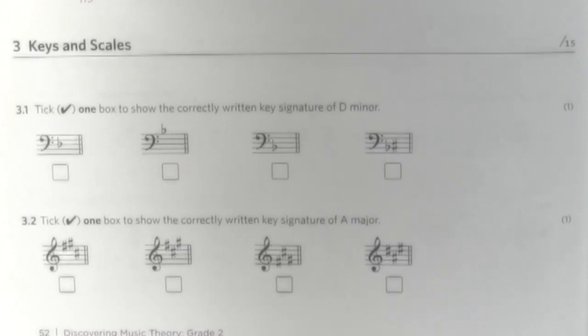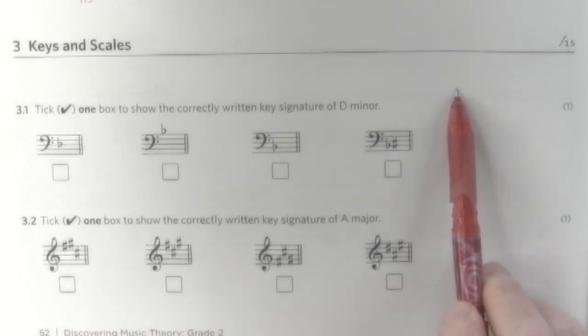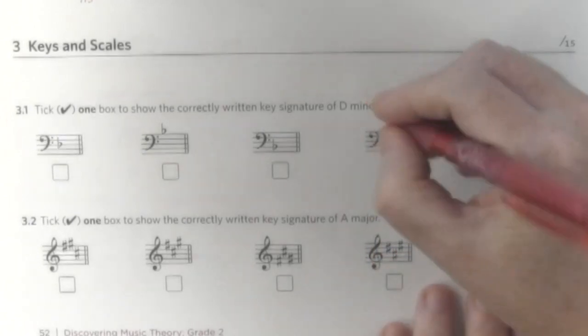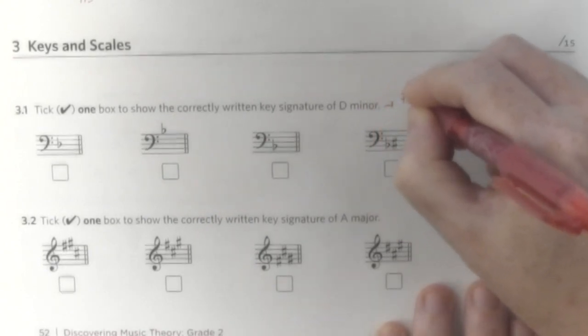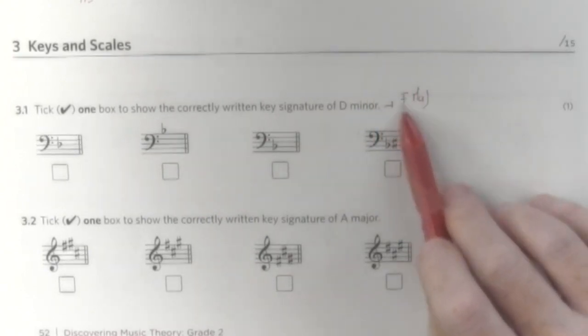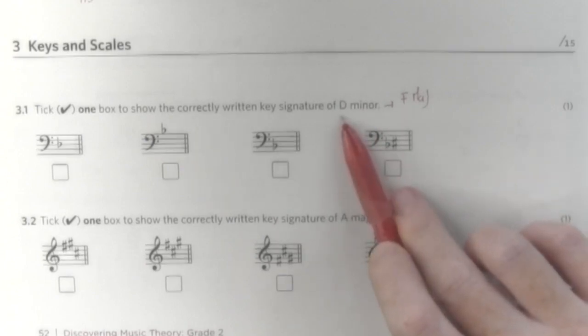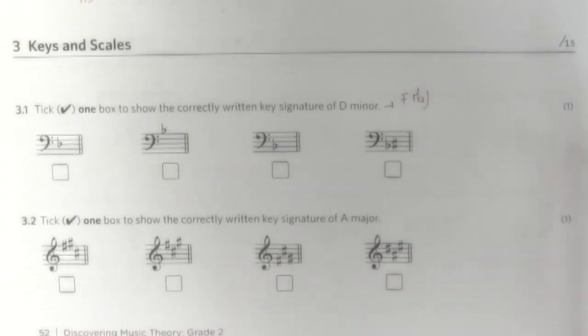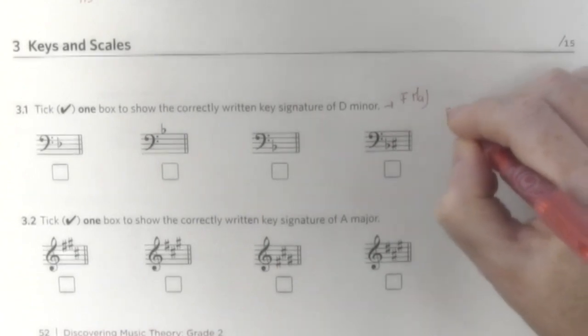In these first 2 exercises, we are asked to tick the box that shows the correct key signature of D minor. D minor is the relative minor of, we go 3 semitones above, 3 steps, okay, 1, 2 and 3, of F major. Okay, F major is the relative major, and they share the same key signature. Do you remember what key signature F major has? Well, it has one flat, and that flat is B, B flat.